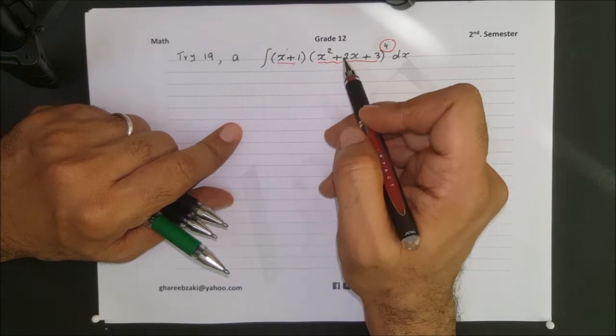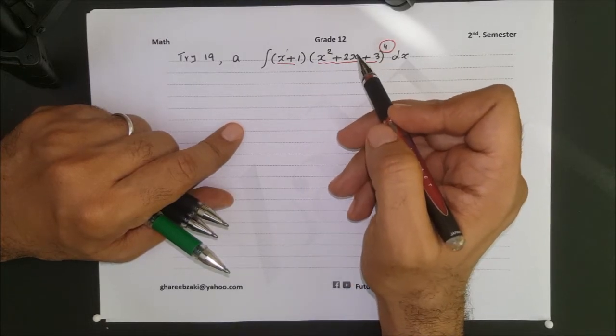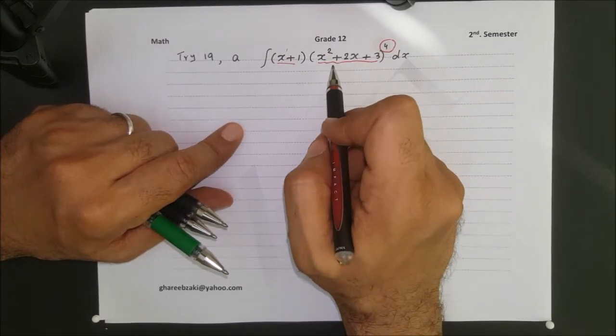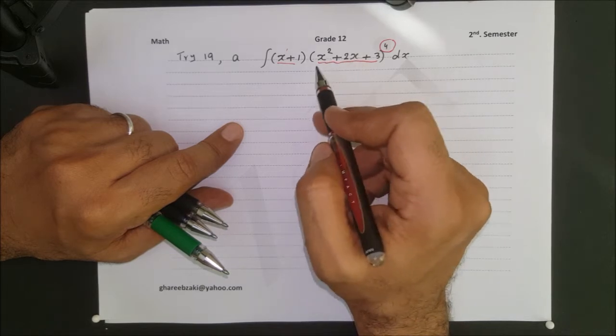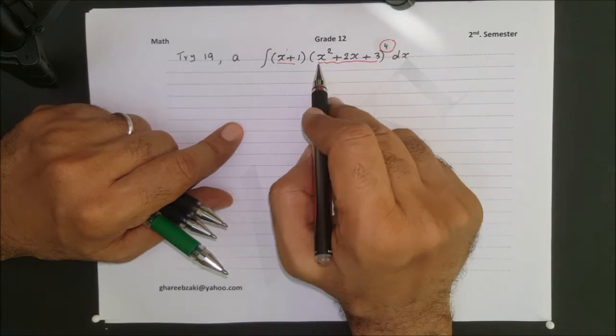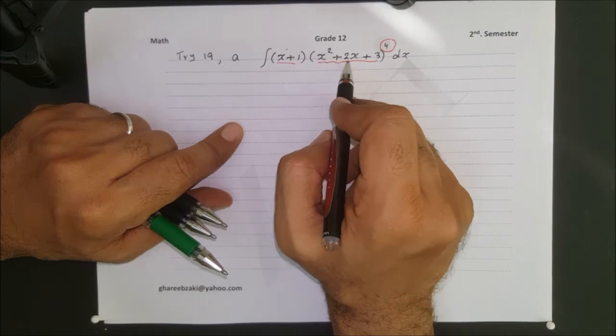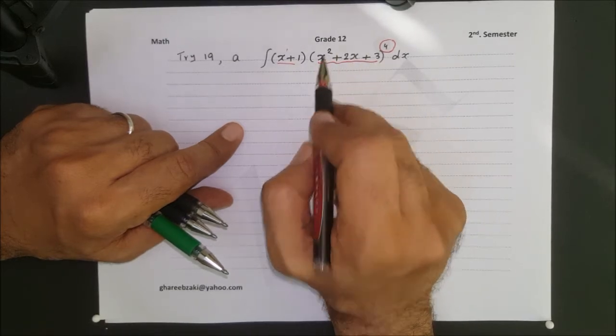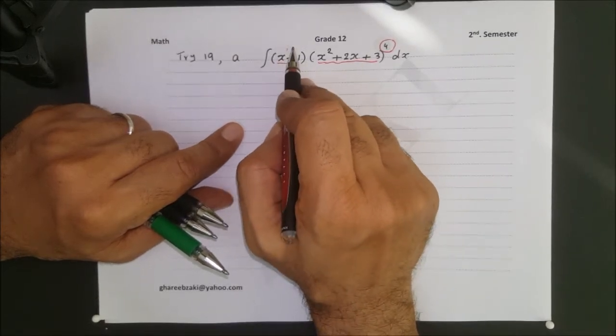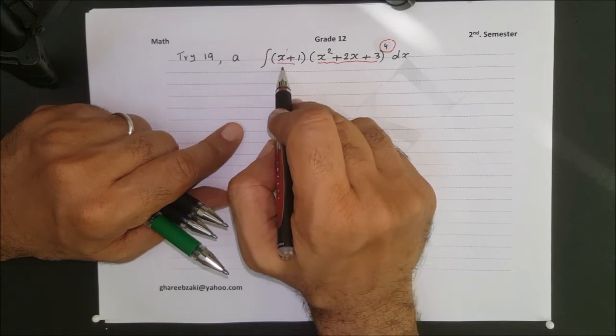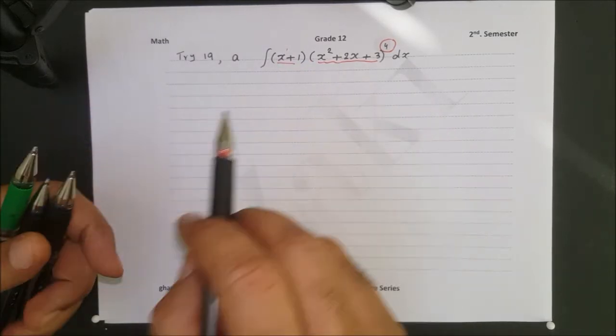Again, how can we decide which one is the main function? The function of higher degree, not higher power, higher degree. X squared plus 2x plus 3 is a function of second degree. X power 1 plus 1 is a function of first degree. So this is the derivative function. This is the main function.